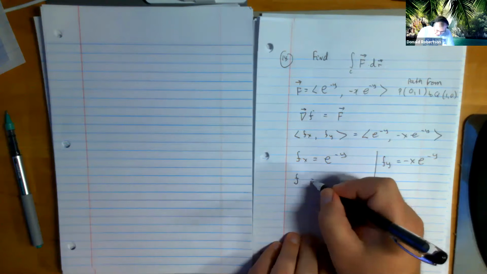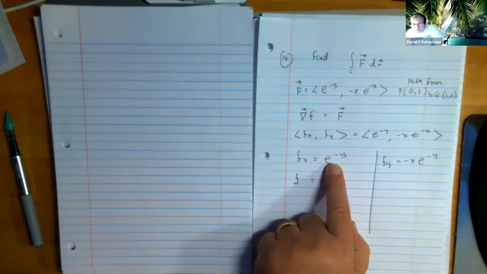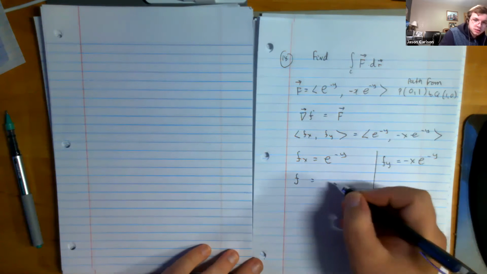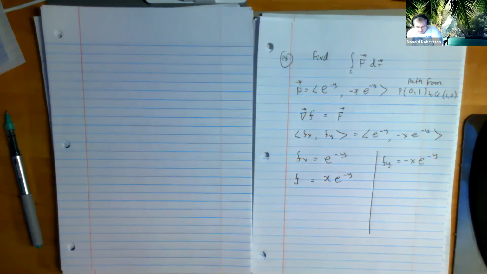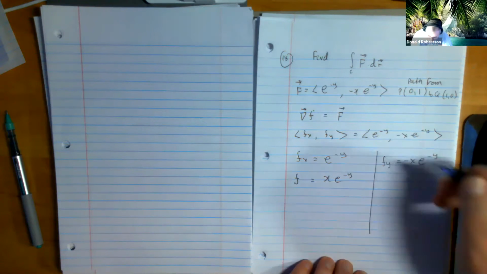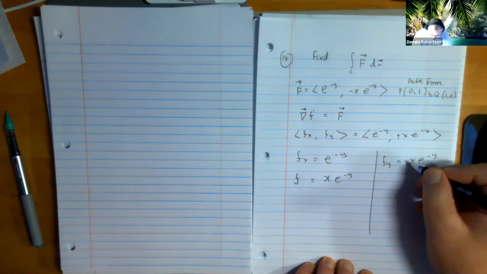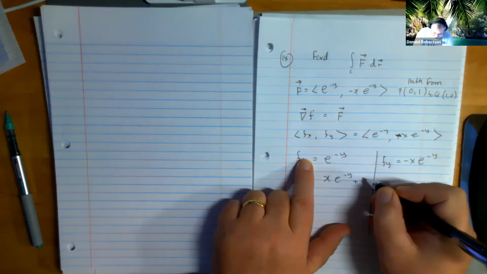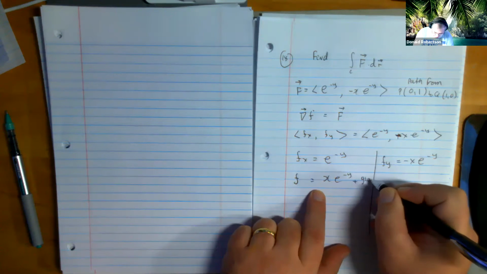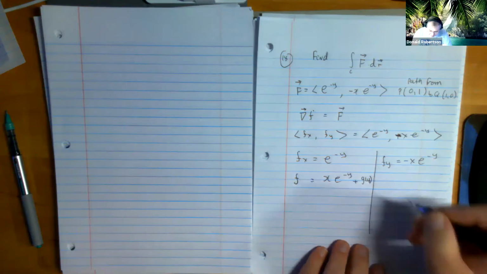Okay, what would this equal if you integrate it with respect to x? x e to the negative y. Great. Oh, I think that should be a plus, by the way. No, maybe it isn't. Let's keep it for a minute. I could be wrong. Now, plus some unknown constant, which we'll call g of y.